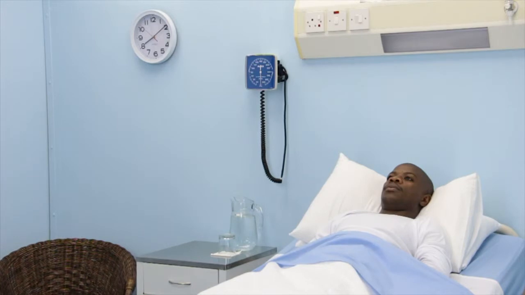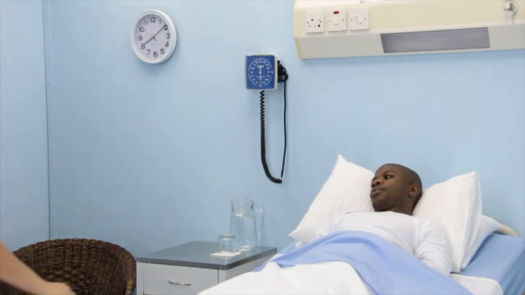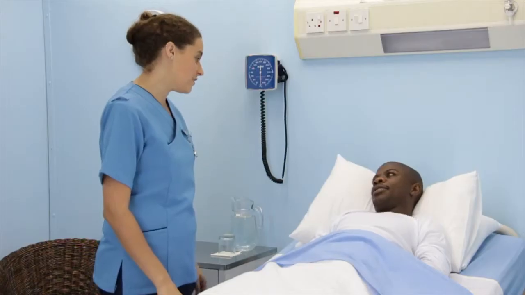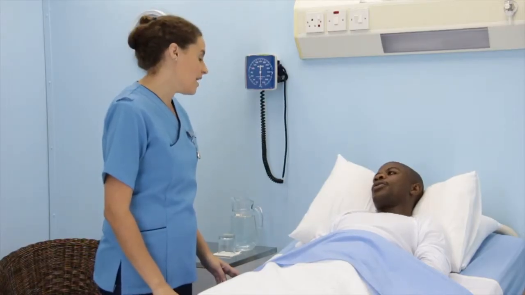Procedure. The procedure will be performed according to the nursing process. Assessment. Identify the patient. Greet the patient and introduce yourself. Ask the patient to state his or her name.